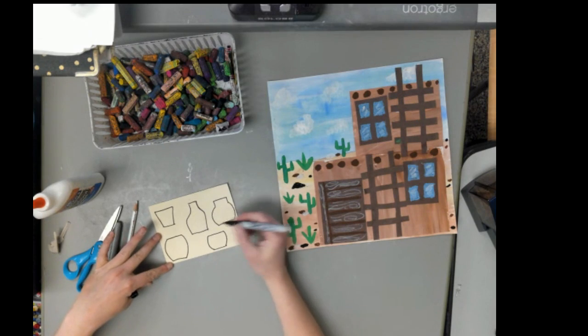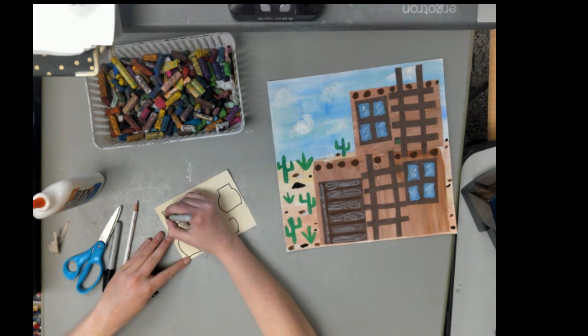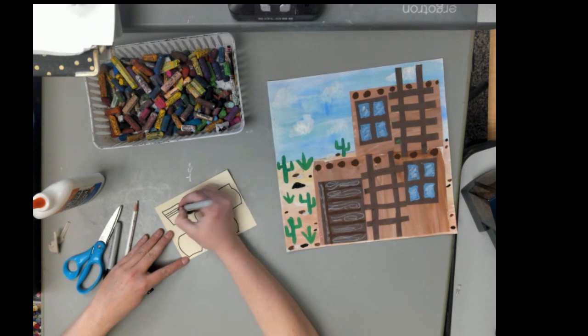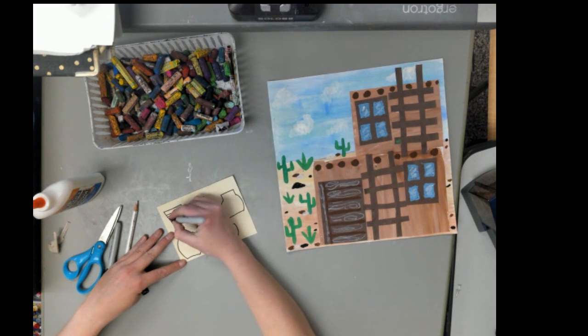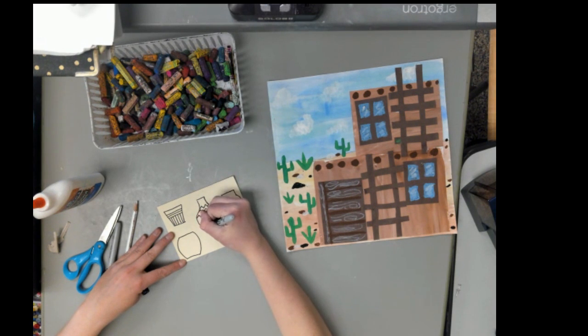And then I'm going to fill in my pots with just black and white designs. So I'm going to start with my Sharpie first. And the easiest thing to do is just maybe some lines. You could do straight lines, horizontal, or vertical, up and down. You could do zigzag lines, or crisscross lines, diagonal in one direction, and then diagonal in the other direction.